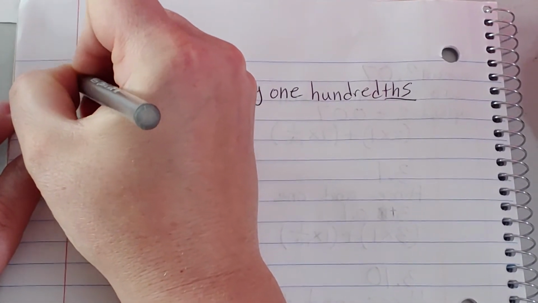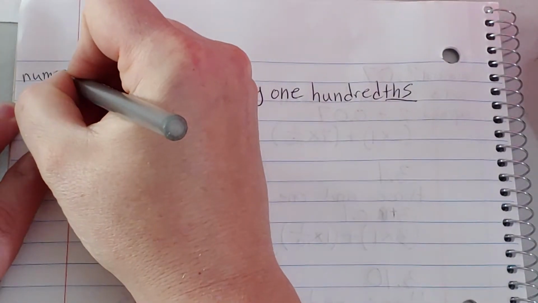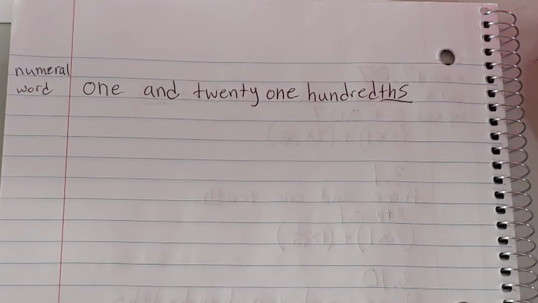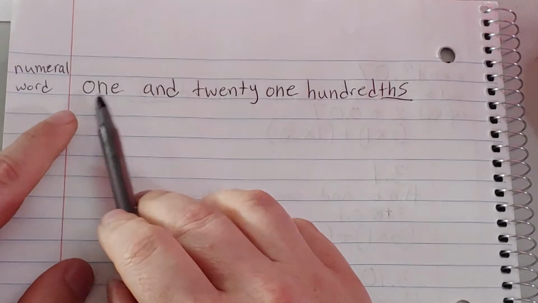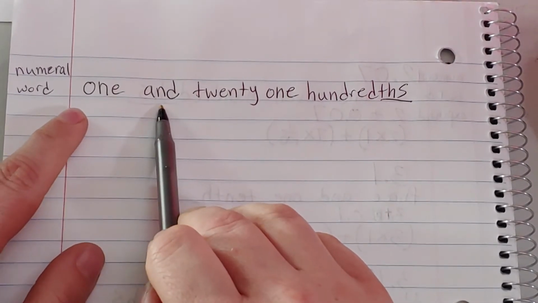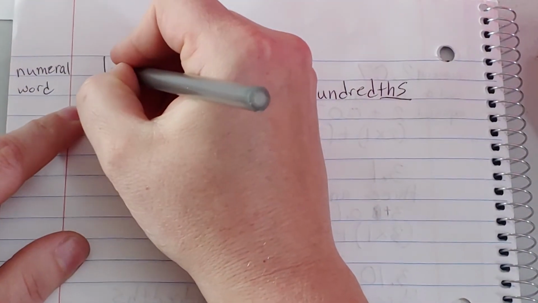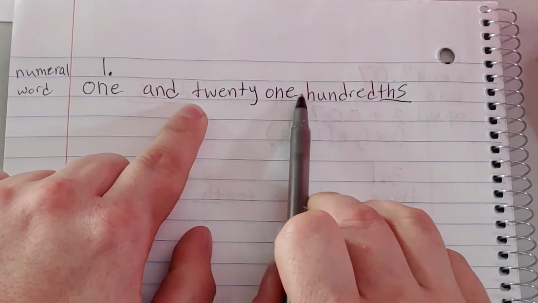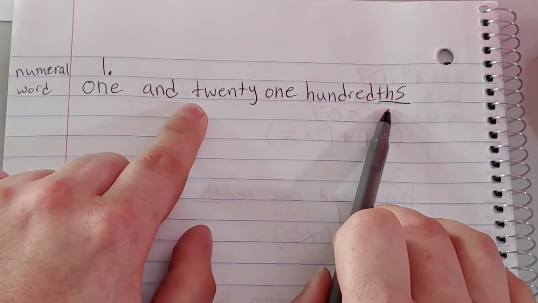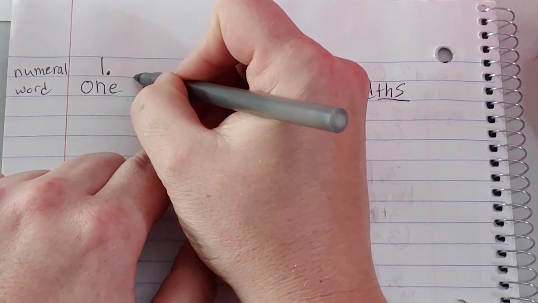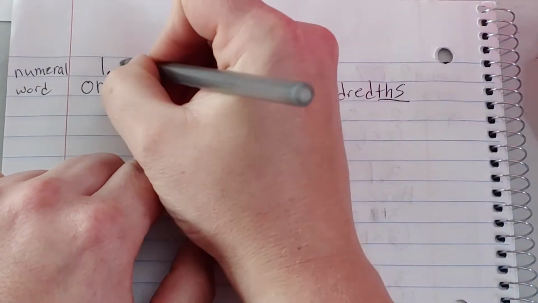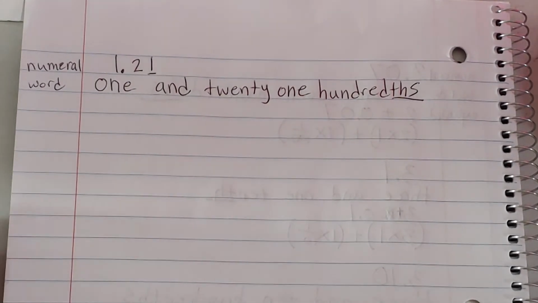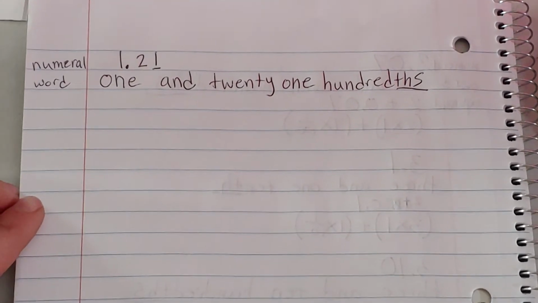Pause here. If you got a little bit stuck, the best thing to do is to go little section at a time. One and. I know that the and means decimal. I'm going to stop there. 1 and. 21 hundredths. Okay, I know the 1 has to land in that hundredths place, which is the second digit over. Okay, so 21. How'd you do? Give yourself a little pat on the back for trying or for getting it right. Either one.